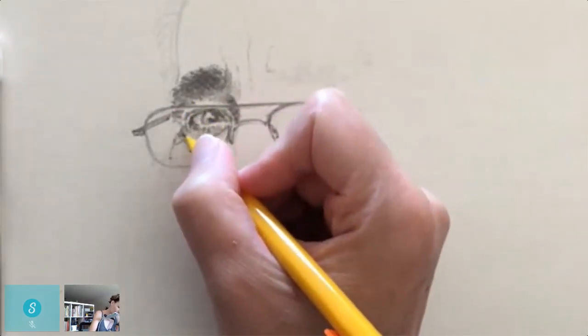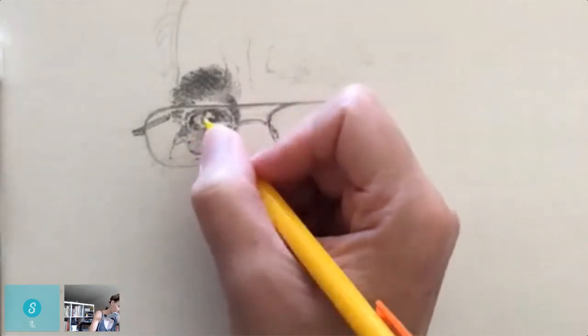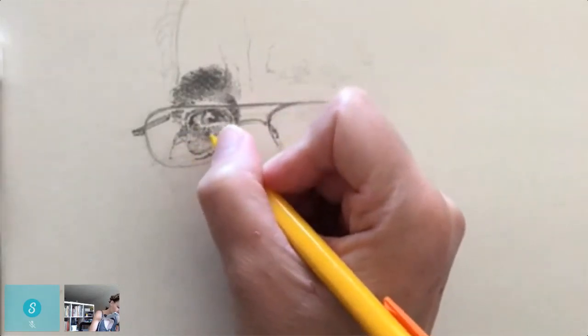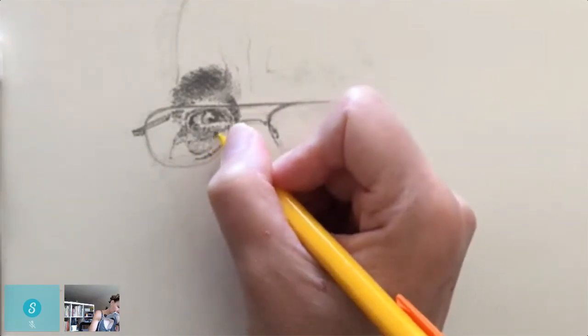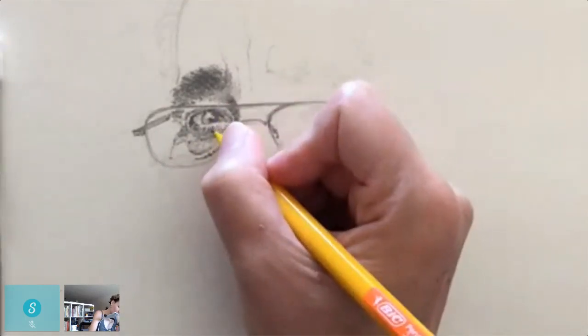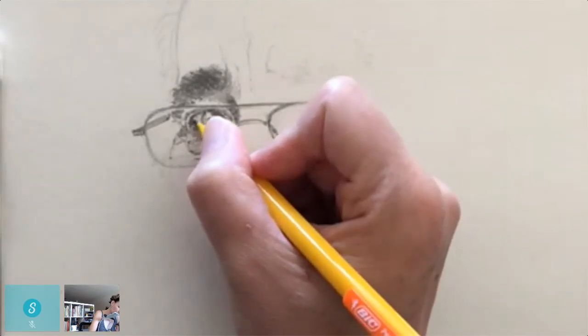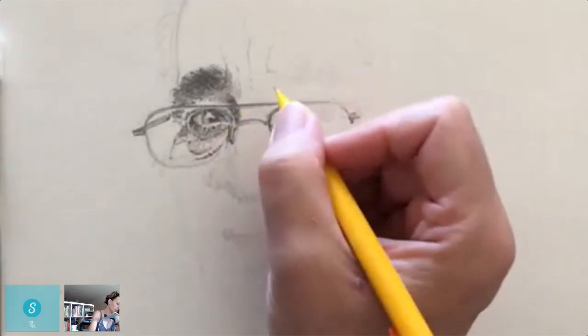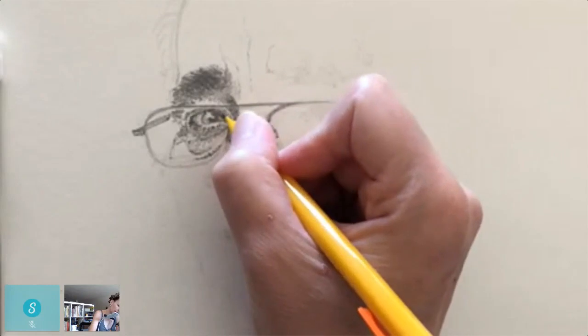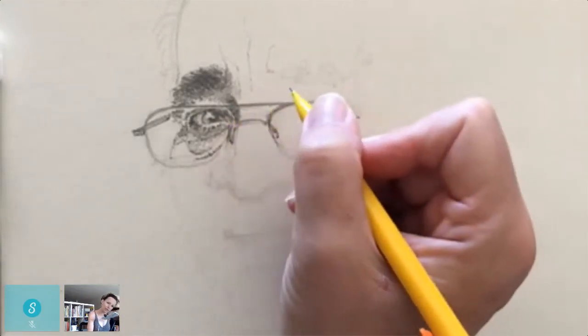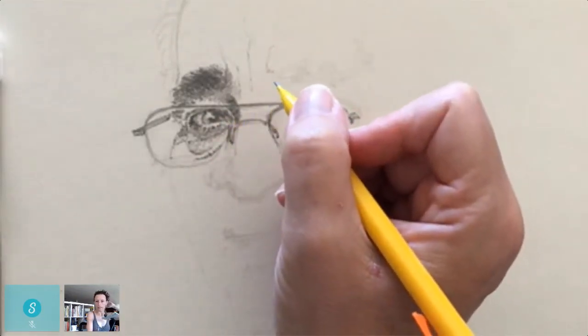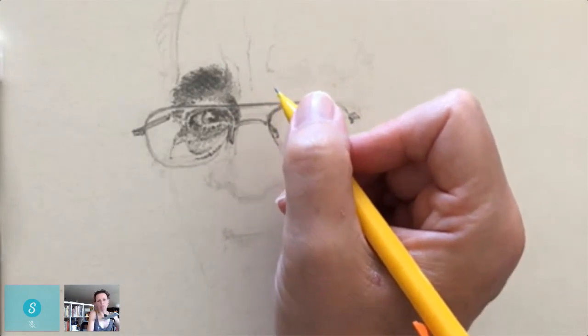And I'm one of these people who likes finishing things in one sitting, because if I don't, I cannot guarantee you that the same reference photo is going to inspire me as much the next day. Funny enough. So I like finishing things in one sitting.